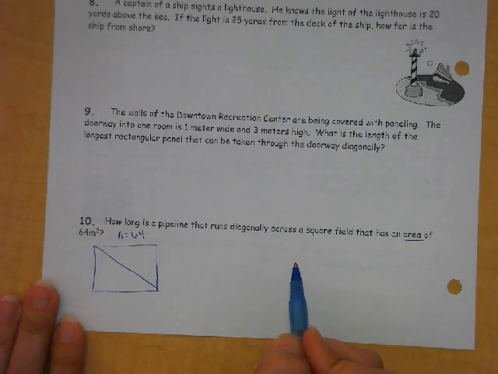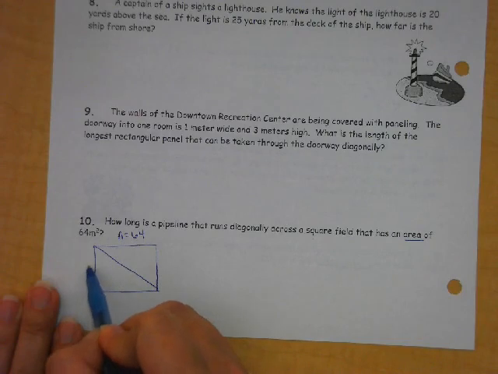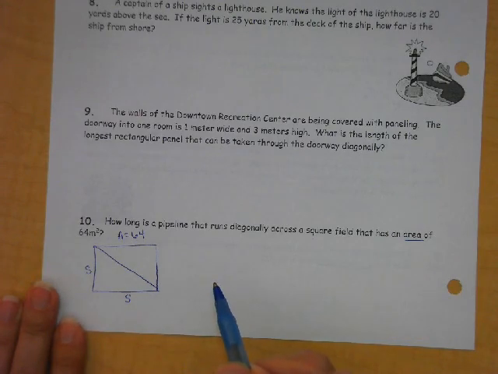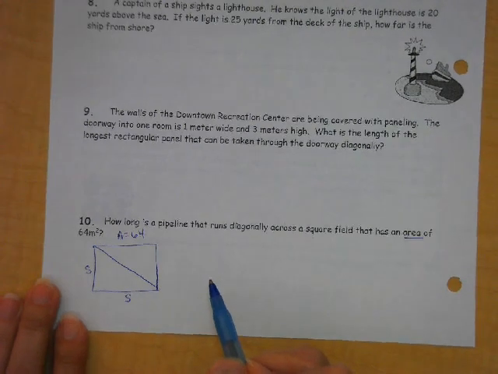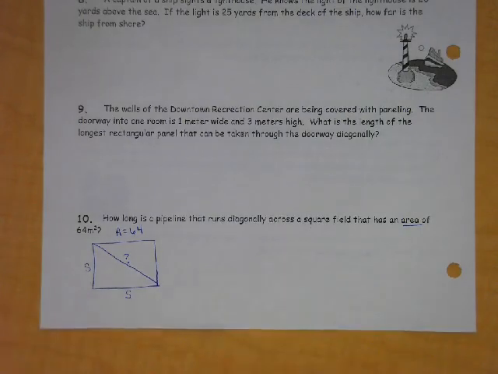So if a square has an area of 64, do not say it out loud. You need to figure out what are the side lengths. So think back to when we did squares and square roots. You're going to have to find your side lengths in order to find your pipeline. Okay? So these are the two activities we're going to do today.